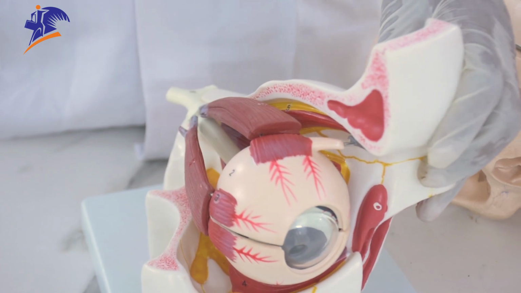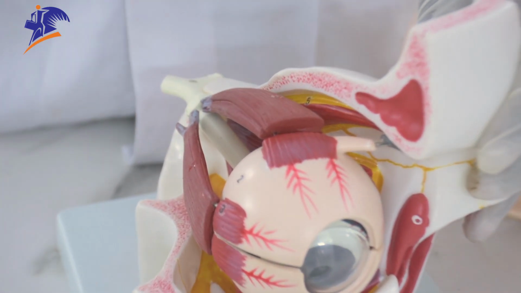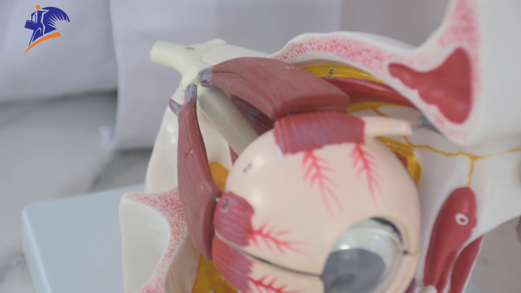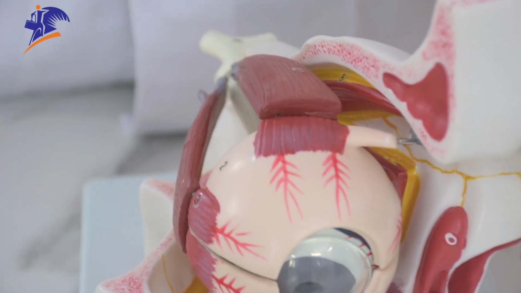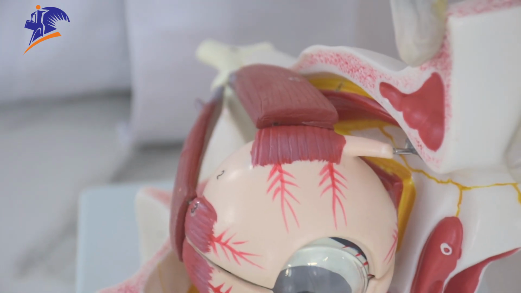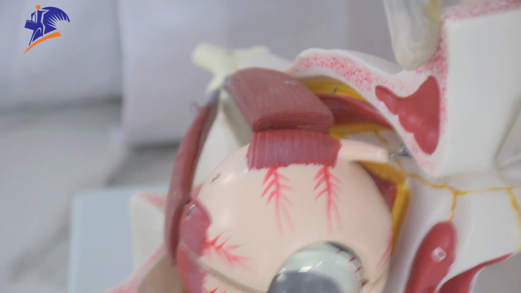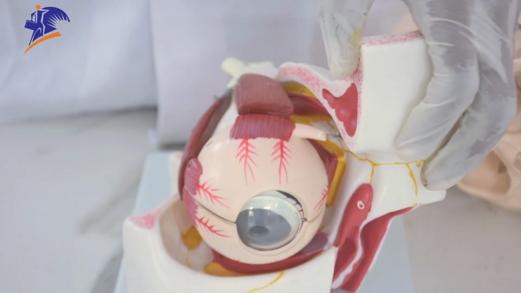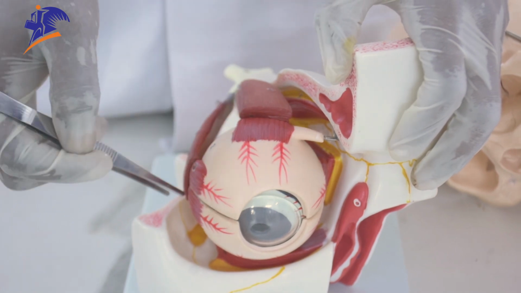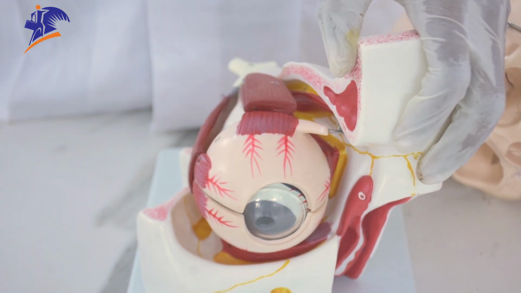Other structures located in the orbital cavity are the optic nerve, oculomotor nerve and branches from the oculomotor nerve, and the ciliary ganglion, which is located in the lateral aspect. Other structures are vessels, the ophthalmic artery and branches from the ophthalmic artery, and also you will find a lot of fat located in the orbit.